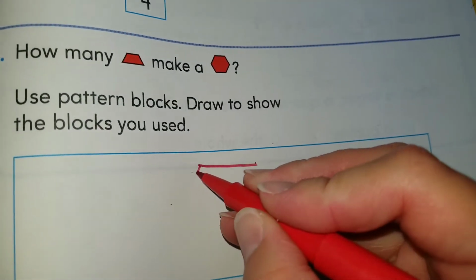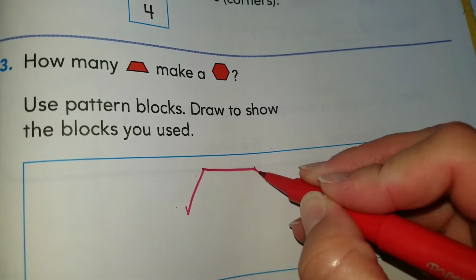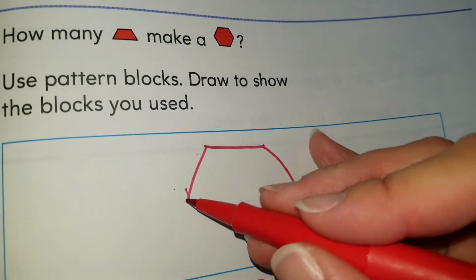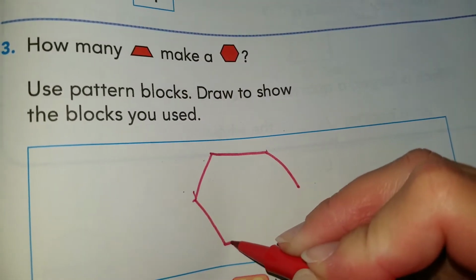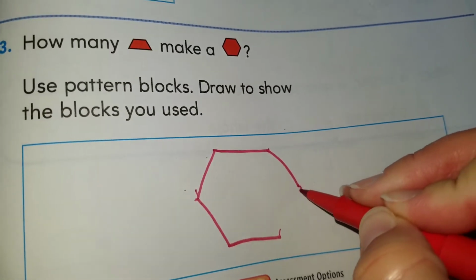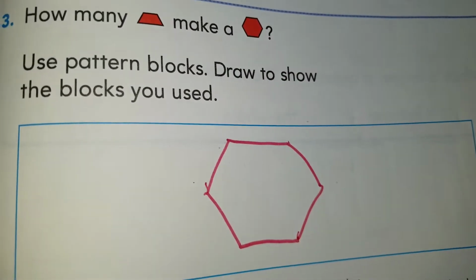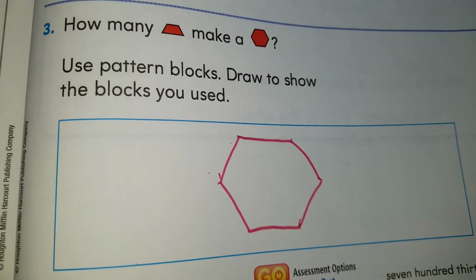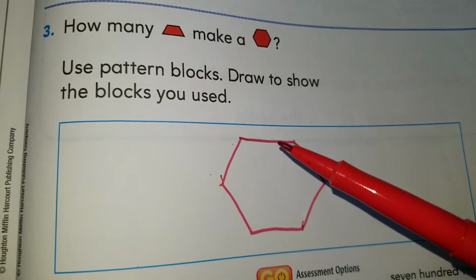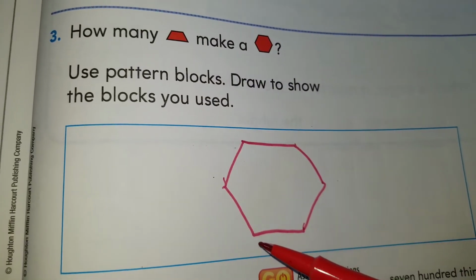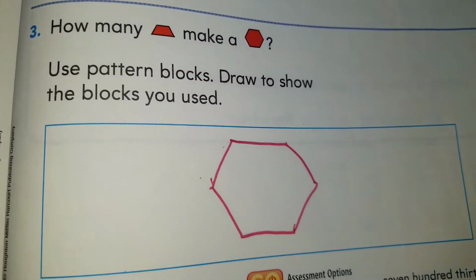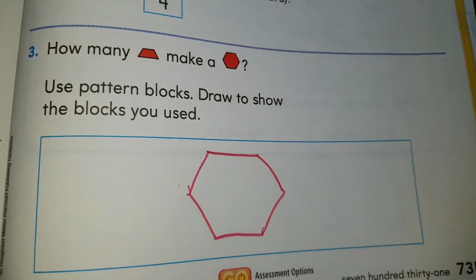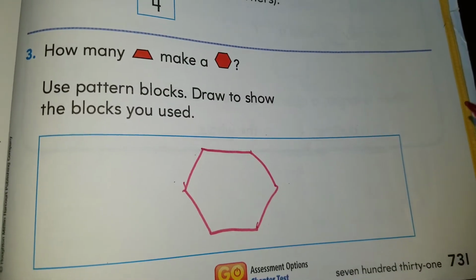Alright, so what we're going to do here is draw a hexagon. Vamos a dibujar un hexagon. No tiene que ser un hexagon perfecto, pero un hexagon. How do you know that a hexagon is a hexagon? Because it has 6 sides. It has 1, 2, 3, 4, 5, and 6. A hexagon has 6 sides. And that's what you're going to draw right here. You're going to draw a hexagon.